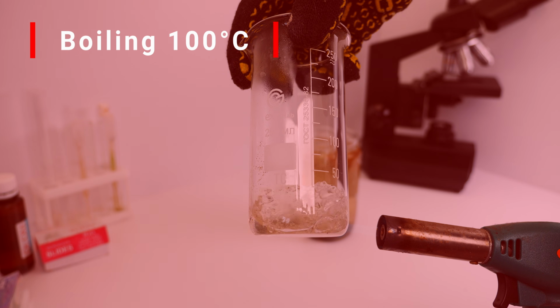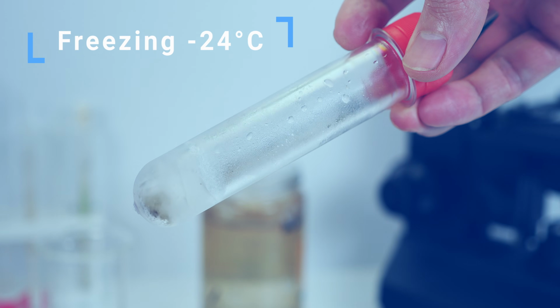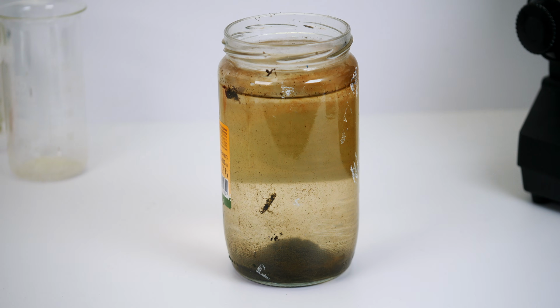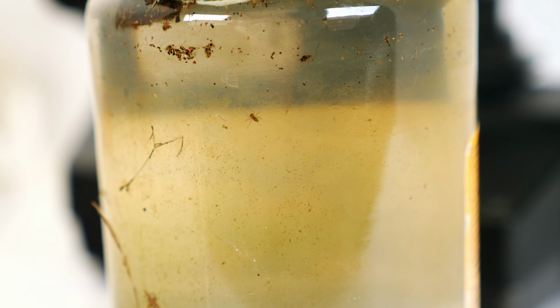Can boiling kill microbes? Or maybe deep freezing can do it? Or is filtering dirty water enough? Look at how dirty water from an ordinary lake can be. Right now, there are thousands of bacteria and microorganisms in it. You can even see some worm-like creatures on the wall of the jar. And if you look under a microscope, you will see much more than you can see with the naked eye.